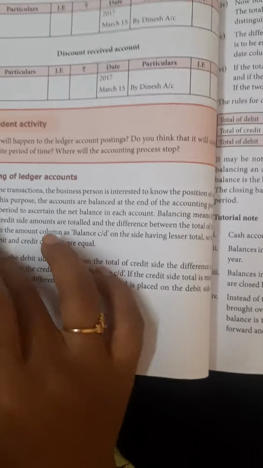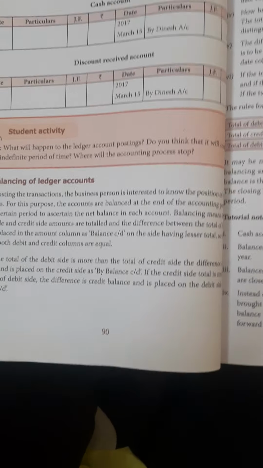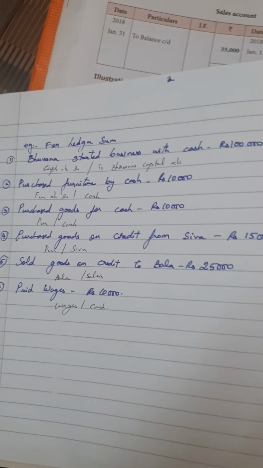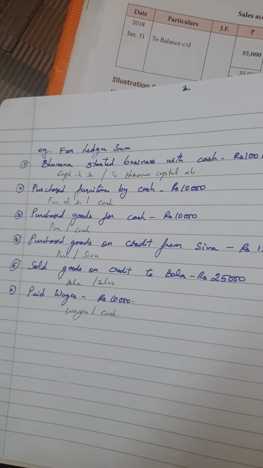Now you will see the balancing of the ledger account. I have taken a small sum as an example, where if they ask you to post directly in the ledger, or directly open the ledger accounts, these things might be helpful.